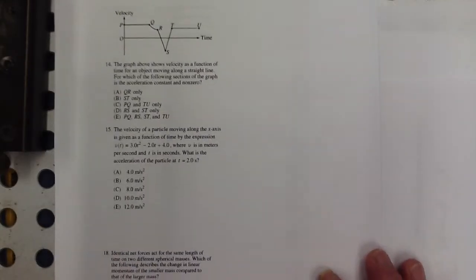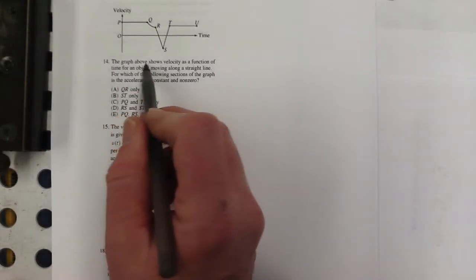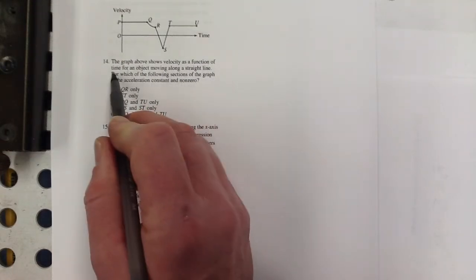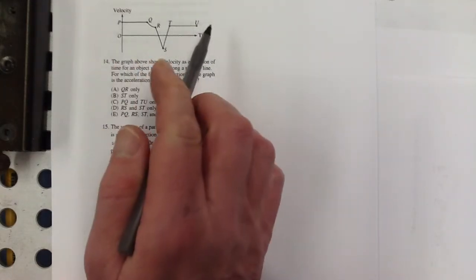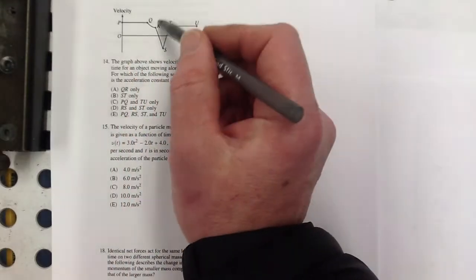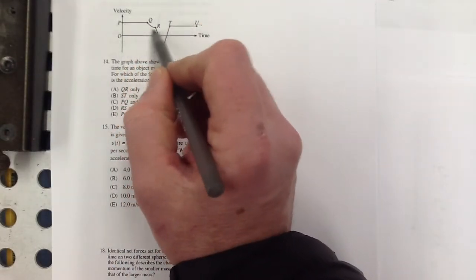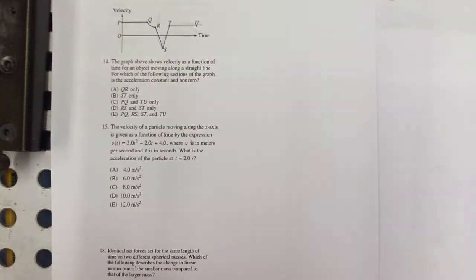Oops, sorry. All right, number 14. Graph above shows velocity as a function of time. This is a velocity versus time graph. So the slope of this is acceleration, and the area under this is displacement.